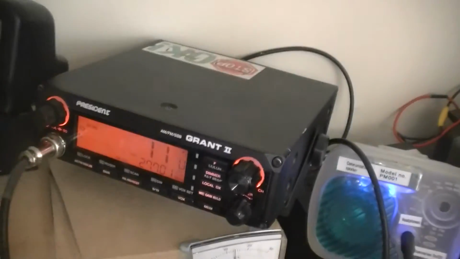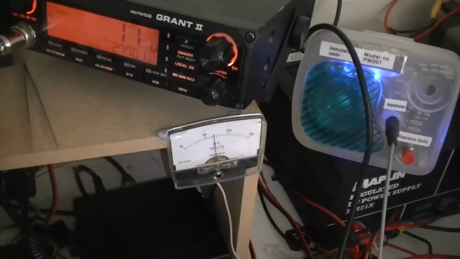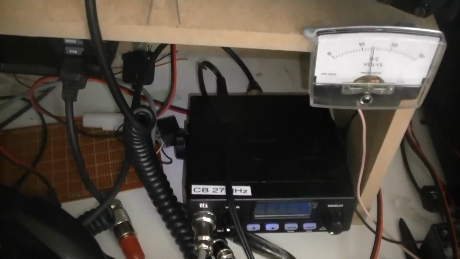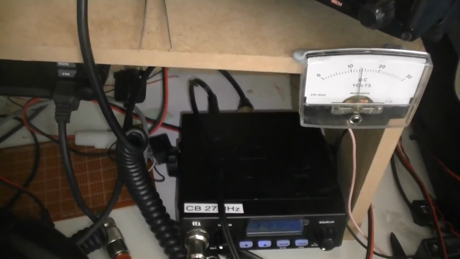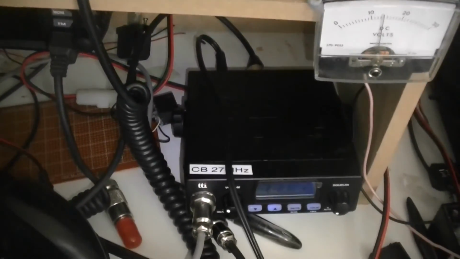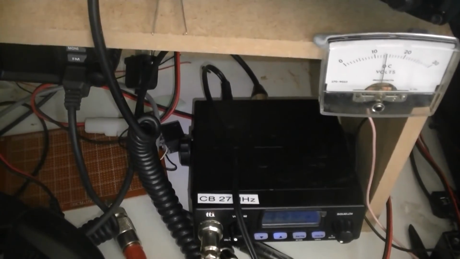So that one's on the same channel. If I was to key up on the Grant 2, which is into a dummy load, it would come through this radio, and the theory is that it would go into the computer. That's not connected at the moment, but I'll be showing you how to plug that in if you use the non-isolated version of the circuit. So I'm just going to cut to the circuit that I've got.